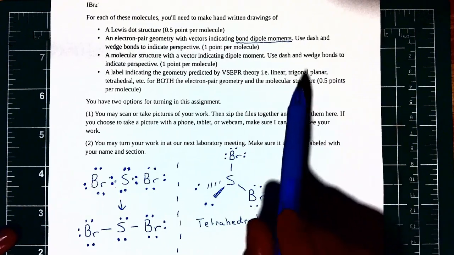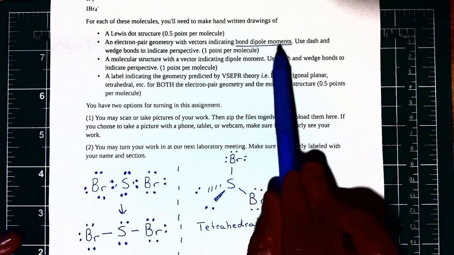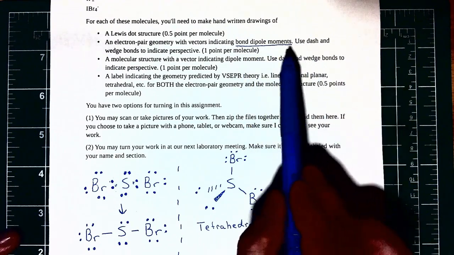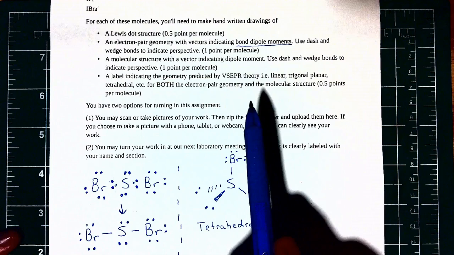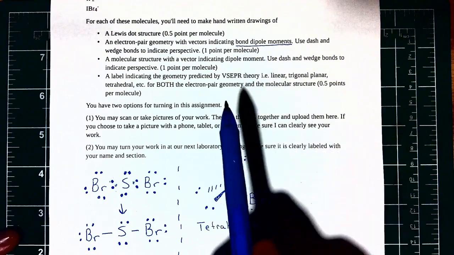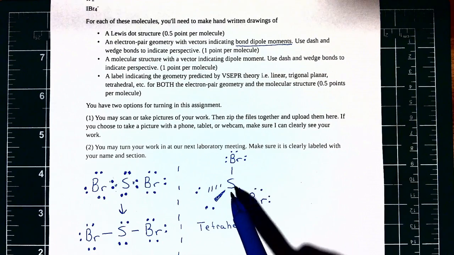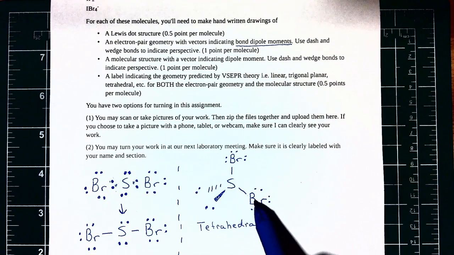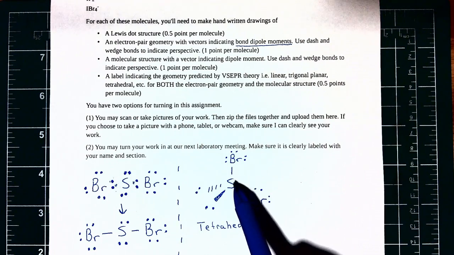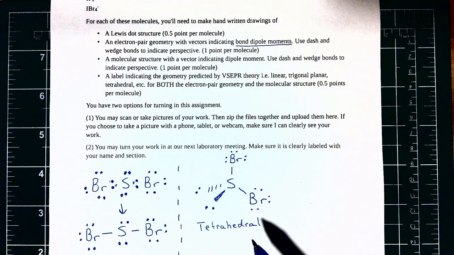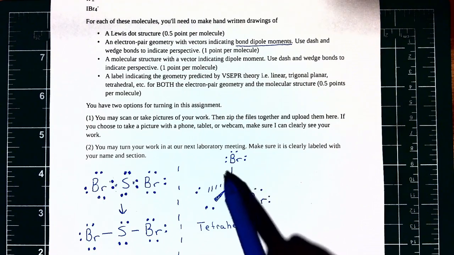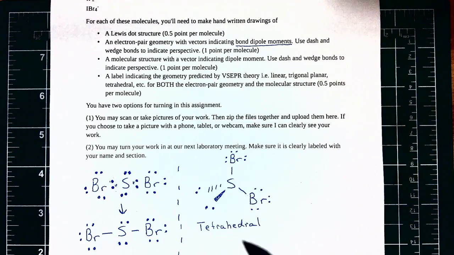Now, the last thing we need to do is add our bond dipole moments. So what is a dipole moment? And what is a bond dipole moment? A bond dipole moment gives us an indication basically of how these electrons are being shared around these bonds, right? Are these electrons staying mostly with sulfur? Are they staying mostly with bromine? You know, where is that electron density going?